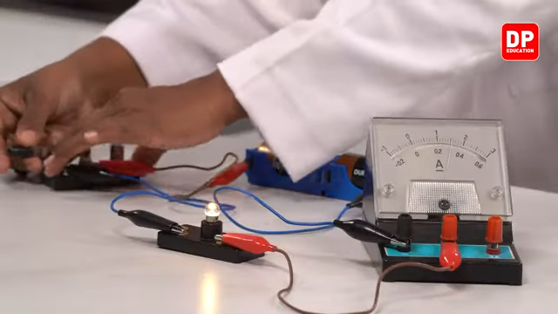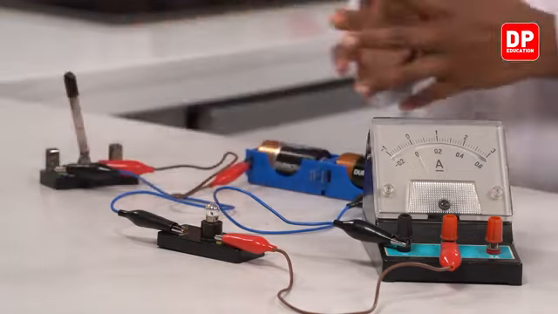So that is how you read the ammeter, and that is how we determine or measure the current flowing through a circuit. All the current that flows through the bulb flows through the ammeter as well. That is very important. I am sure you all can understand how we are supposed to connect the ammeter to a circuit. So with that, I'll switch off the switch, or open the switch.